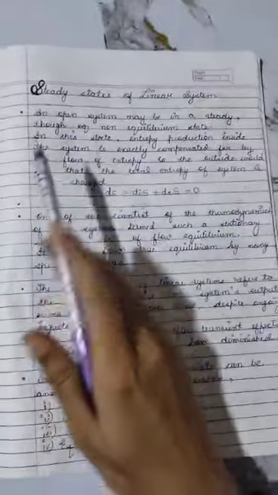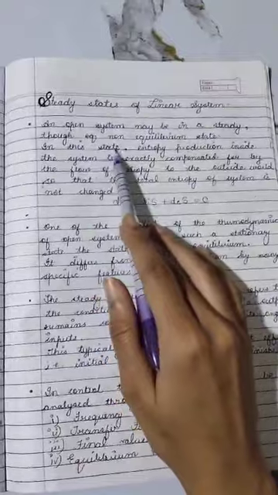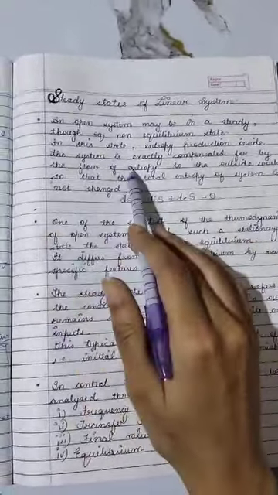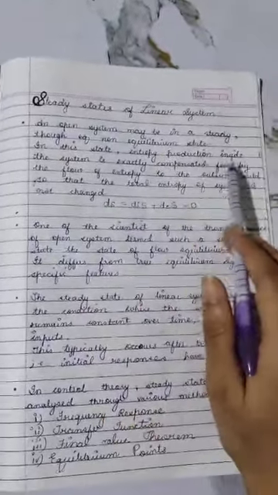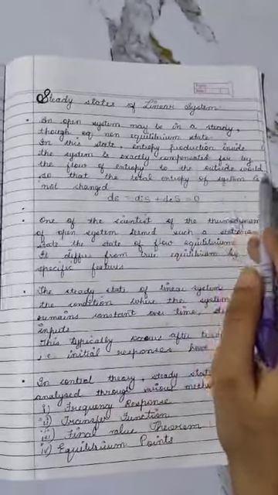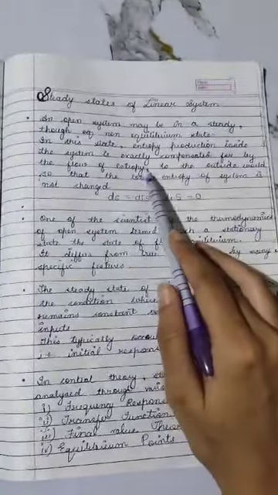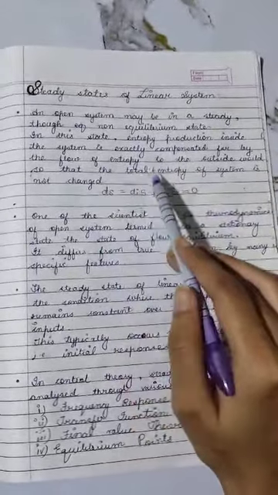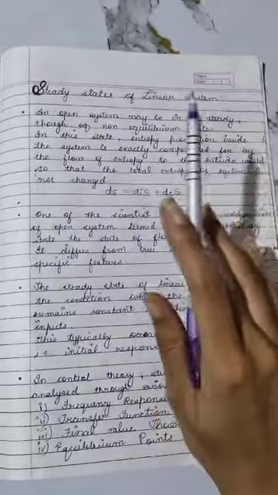An open system may be in a steady, though non-equilibrium, state. What is that state and what will we study in this state? Entropy production inside the system is exactly compensated for by the flow of entropy to the outside world. Entropy means randomness. So the total entropy of the system is not changed, it is constant.